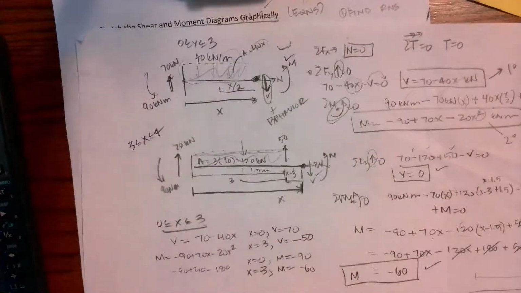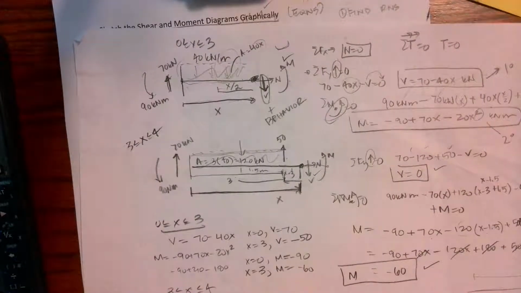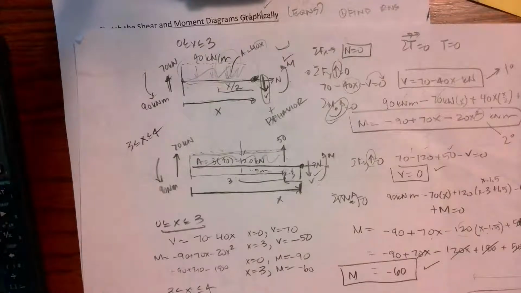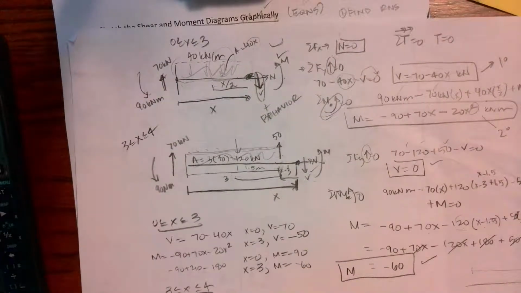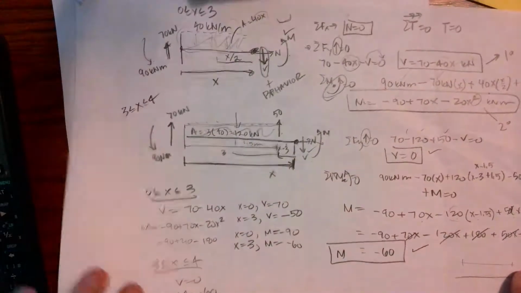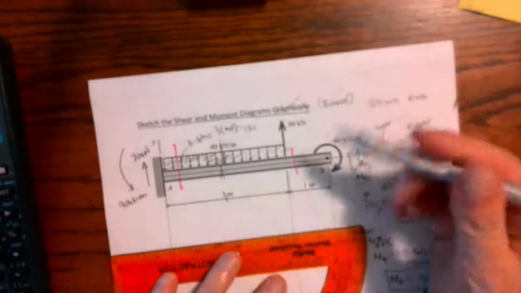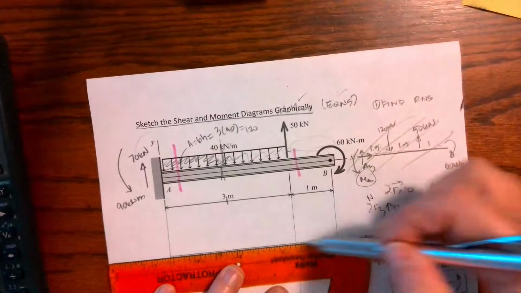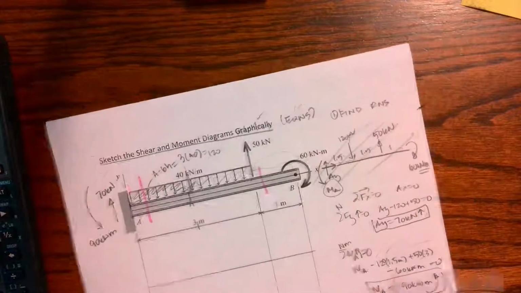Okay. If I have x from 3 to 4, my shear equals 0. Okay, my shear equals 0. And my moment is just going to be negative 60. So now we can go back to our shear diagram, and we're going to draw it graphically, but we're going to check it with our equations, because we should be able to get everything on here.